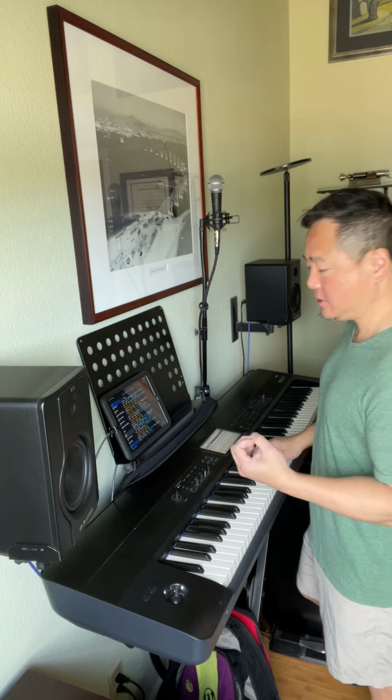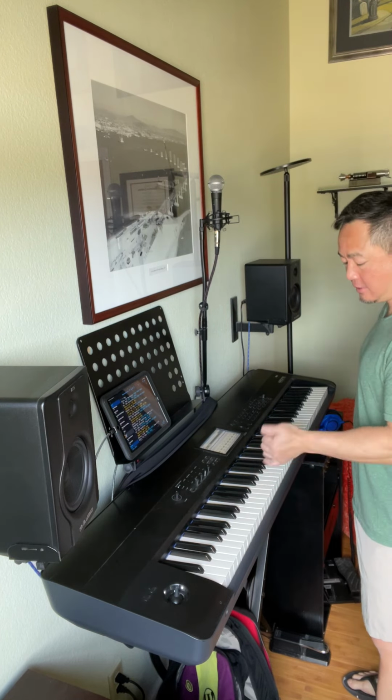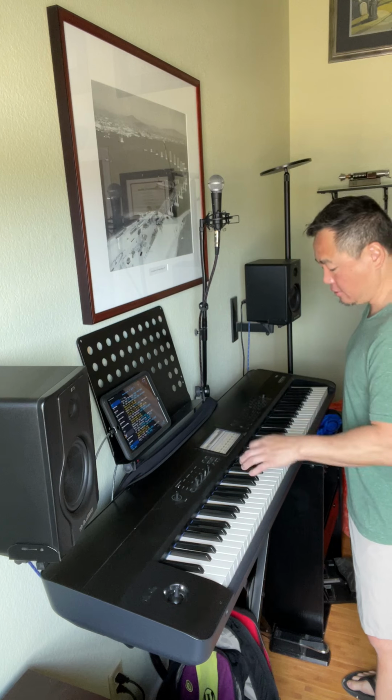I add a few thirds to it just to give it that major chord, so I just have to play octaves and I get the full major chord.